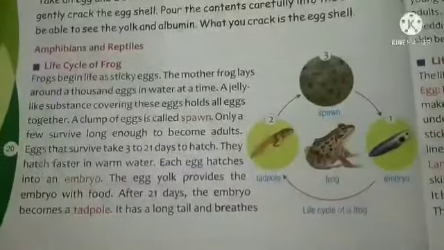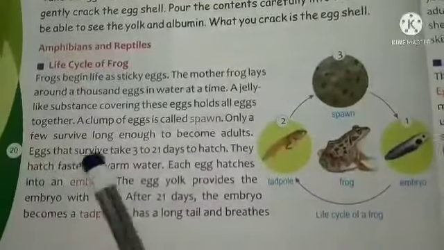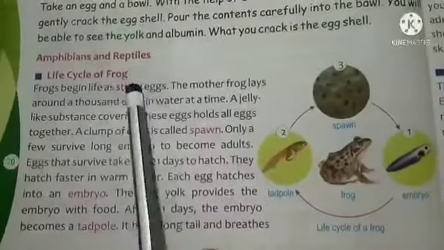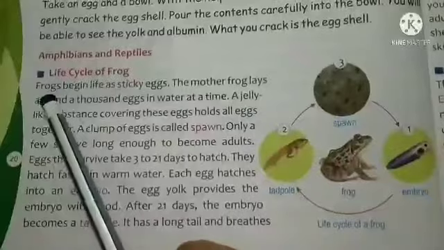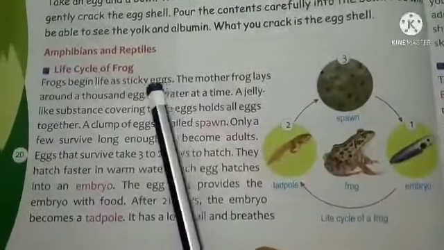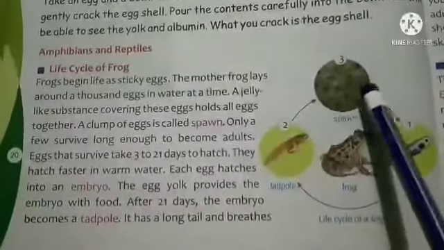Now we are going to learn how amphibians and reptiles reproduce. So the first point is the life cycle of frogs. So let's begin with it. Frogs begin life as sticky eggs. So the life of a frog begins as a sticky egg, you can see here.